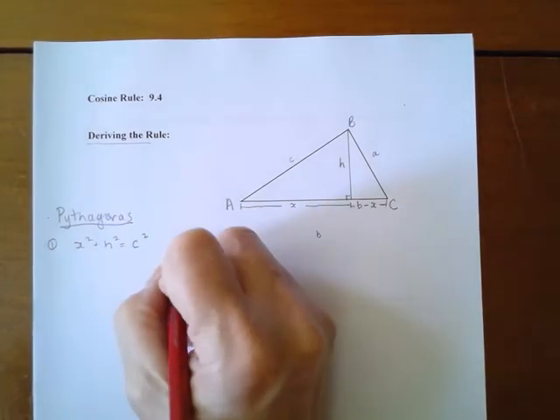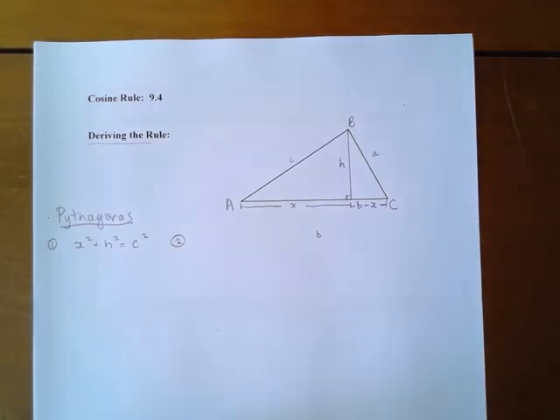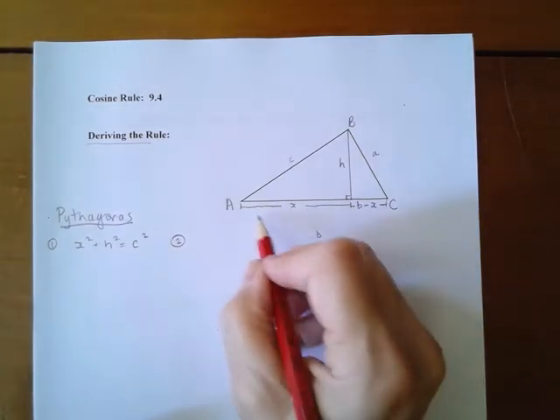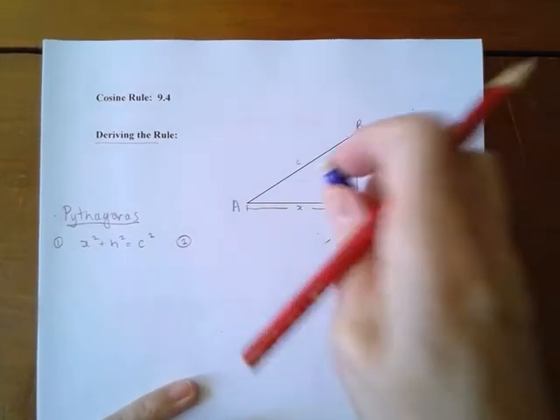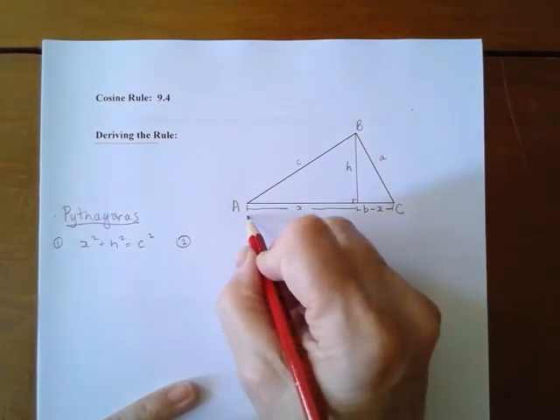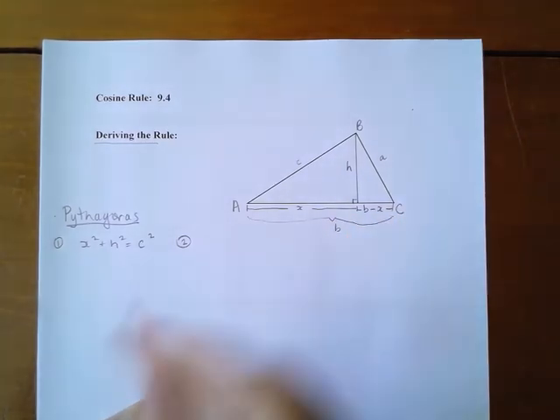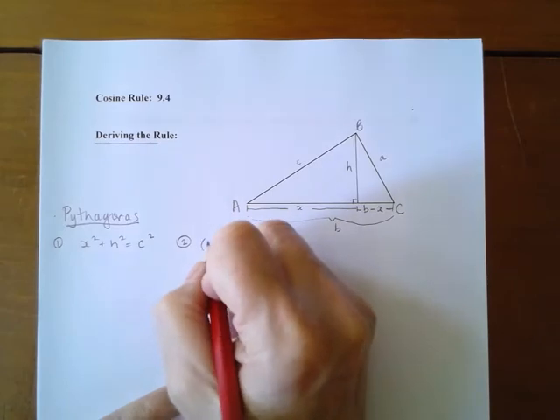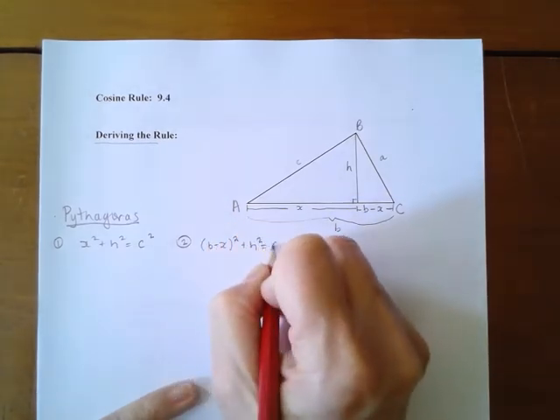And the second equation I'm going to make is, this is so clever, you're going to love it. The second equation I'm going to make, hope that b doesn't get in the way. I made it a little bit too low, didn't I? It is (b minus x) squared plus h squared equals a squared.